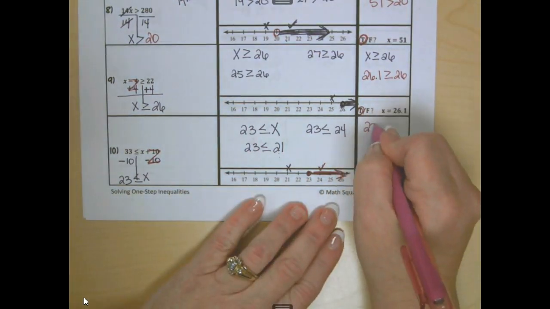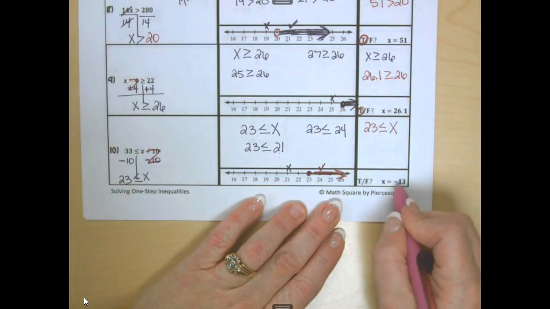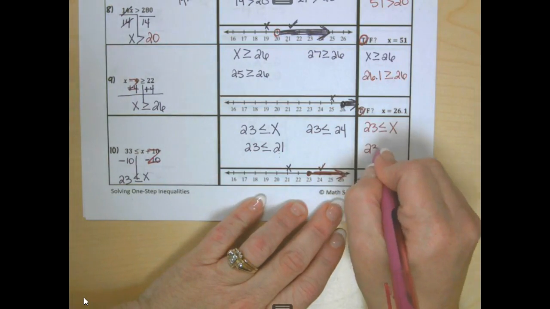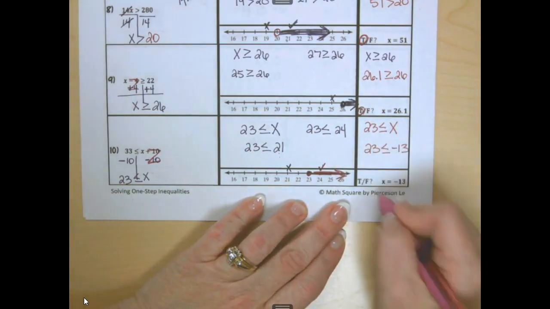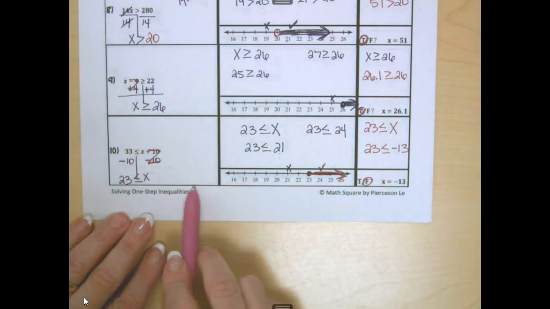So is 23 less than or equal to x? They say this, my number is negative 13. So 23 is less than or equal to negative 13. That is false, because negative 13 will be way over here.